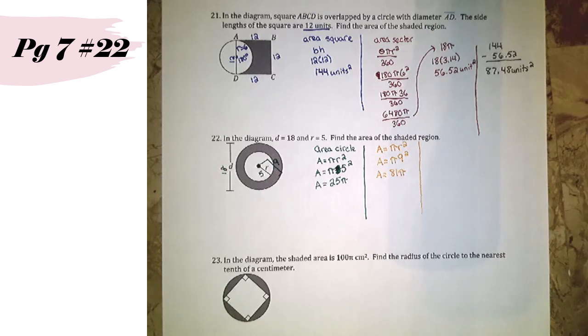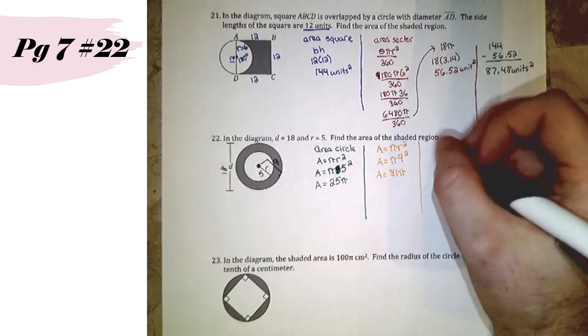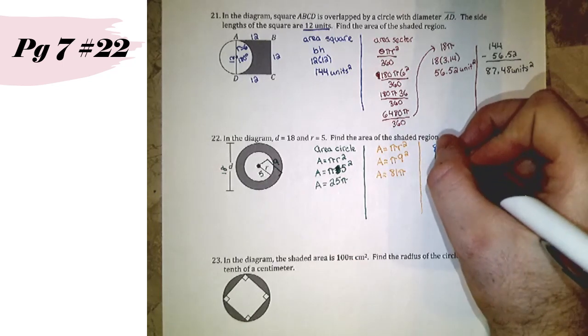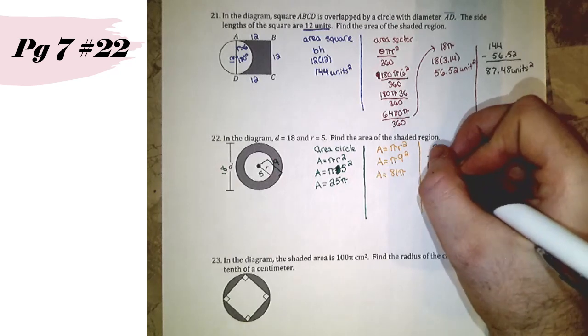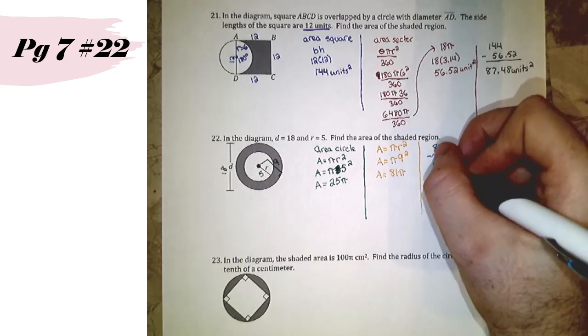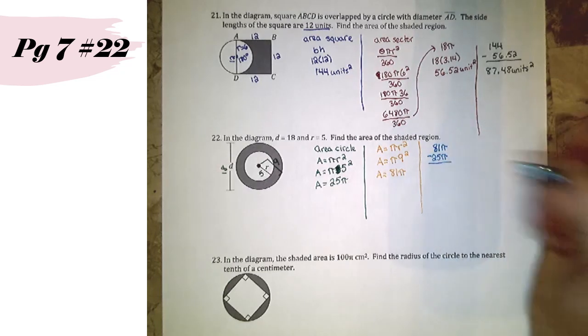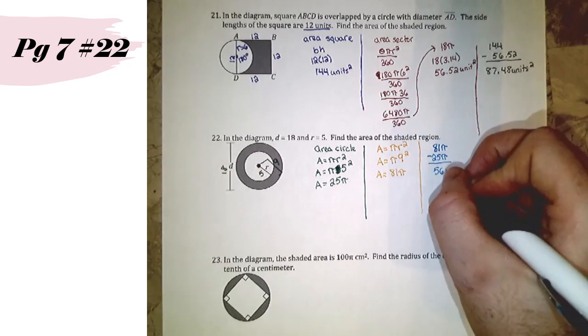So using that, now that I have the area of both, what I want to do is subtract, because I only care about the shaded portion. So I would have 81 pi minus 25 pi. When you subtract that, you get 56 pi.